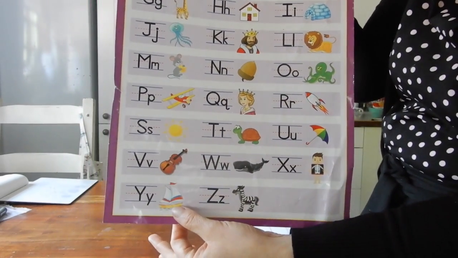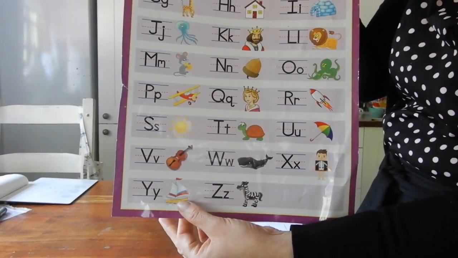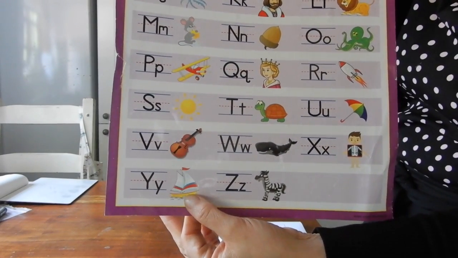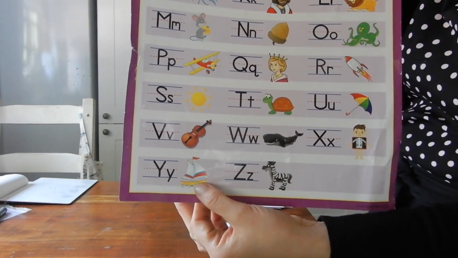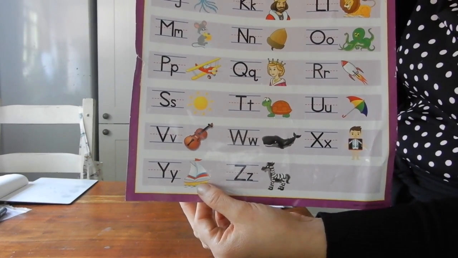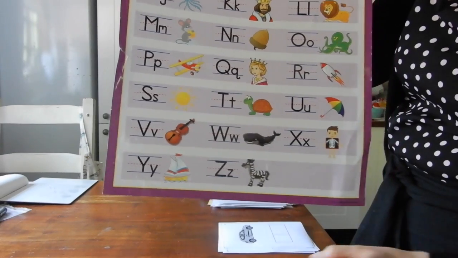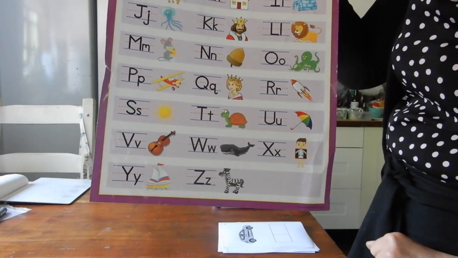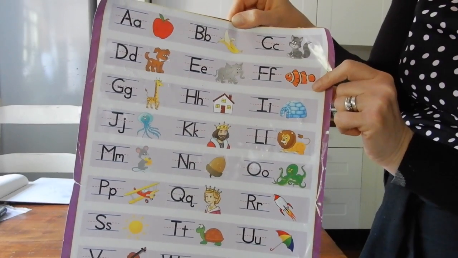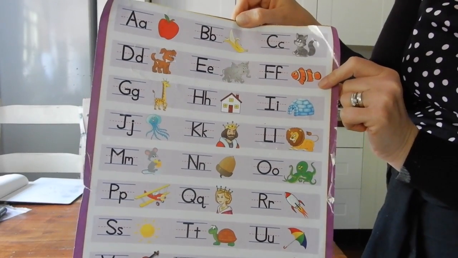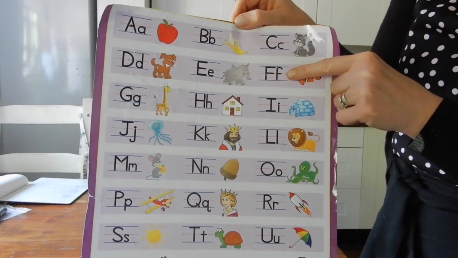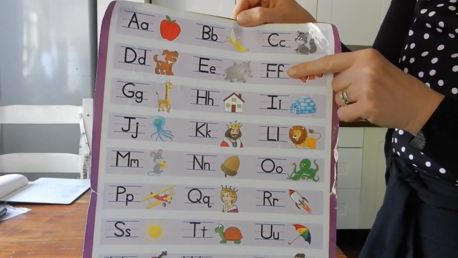It's a yacht here in this picture, not a boat, but a yacht. What is the letter? Looks a little bit different, definitely quite different to how we write it in class, but see if you can work it out. Its name is the letter Y, and its sound is a Y. Let's look at this one here with our lovely Nemo fish beside it. Name and sound of this letter. Its name is F, and its sound is F.